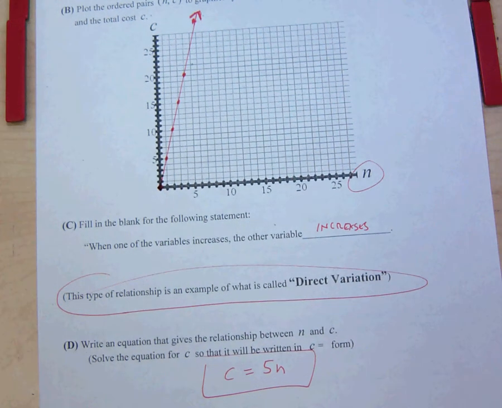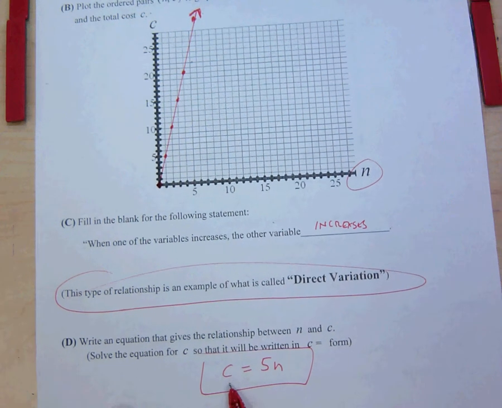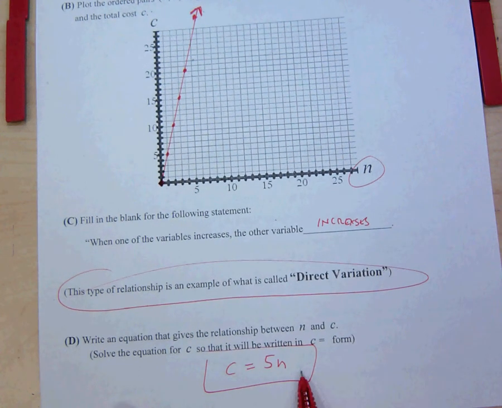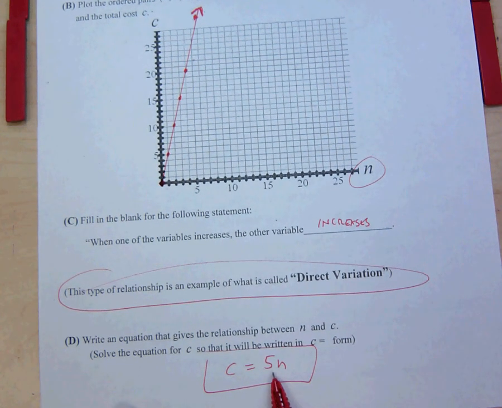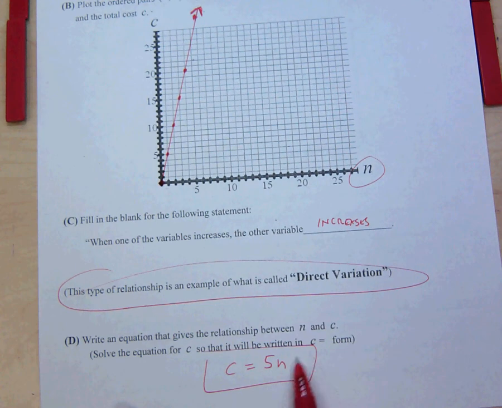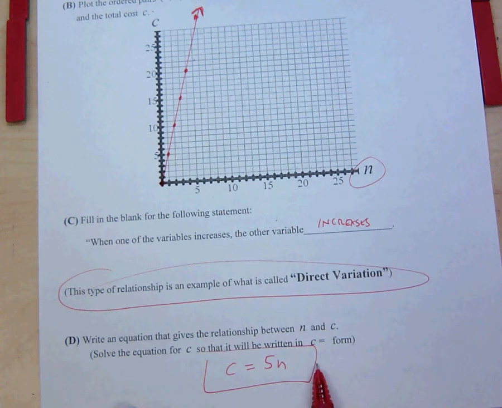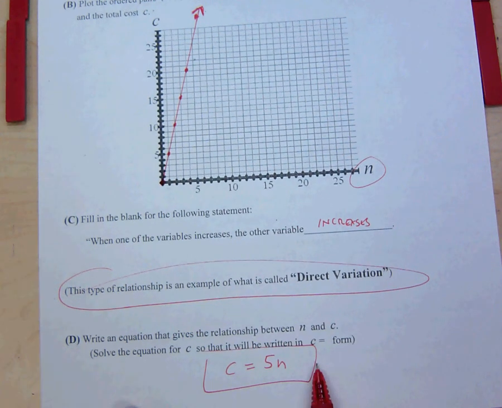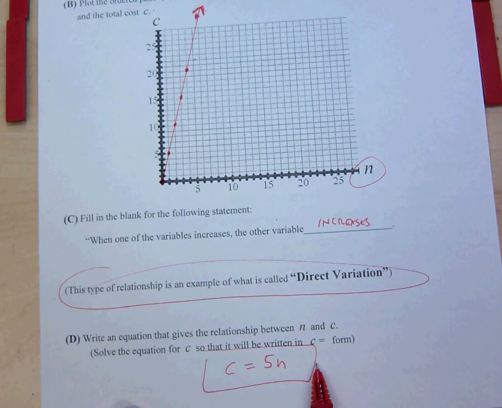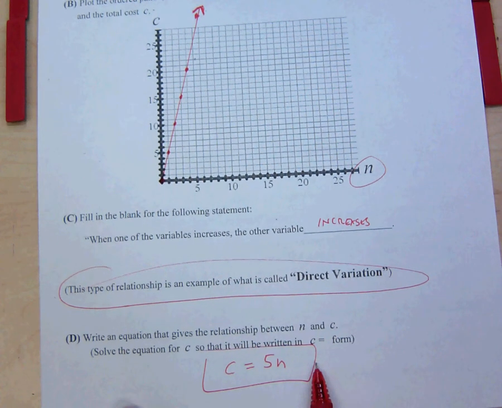And that makes sense because this is kind of like what we did first semester, right? With slope-intercept form, right? The slope here is 5, isn't it? And the y-intercept is what? What's the y-intercept? 0, right? Got it? All right.